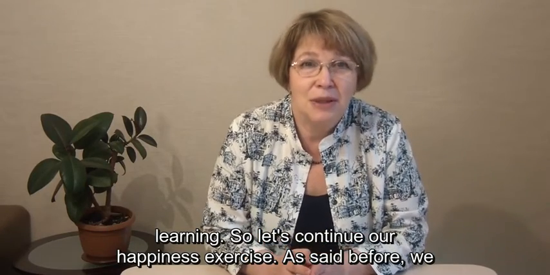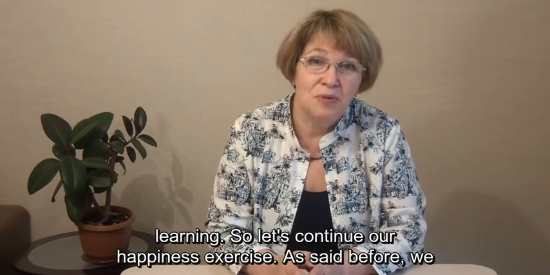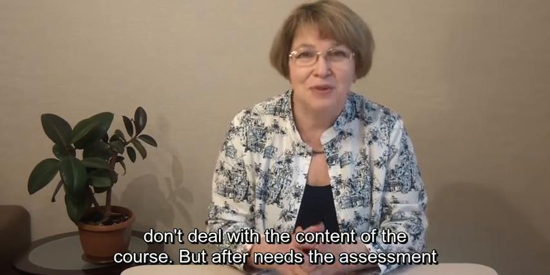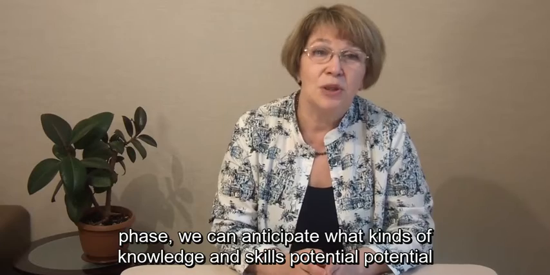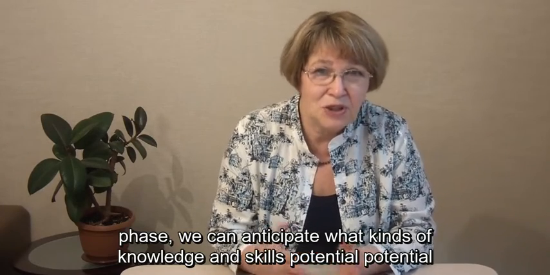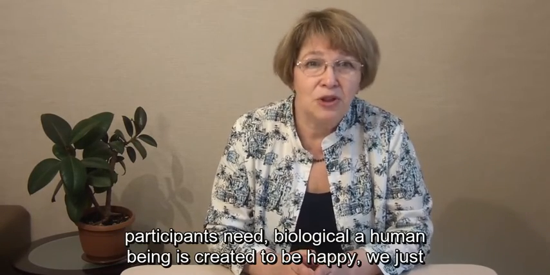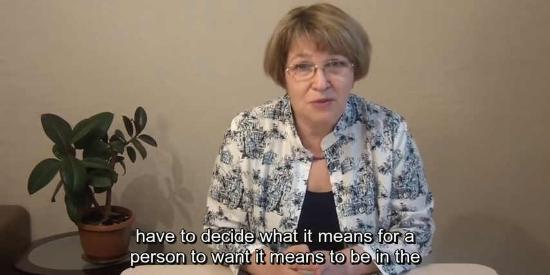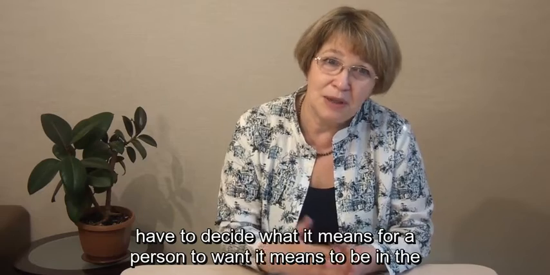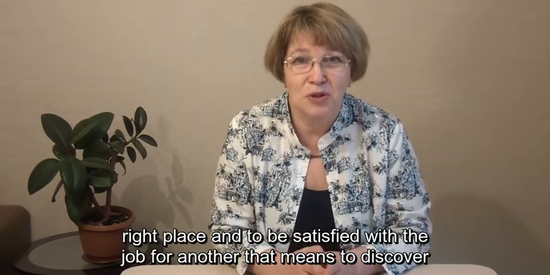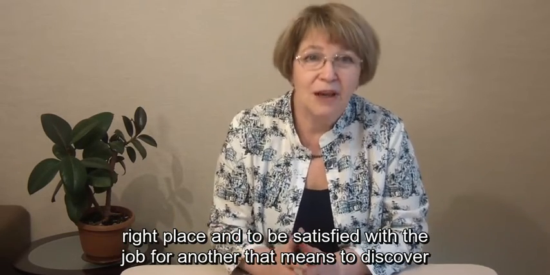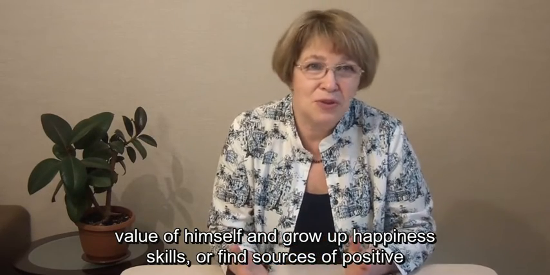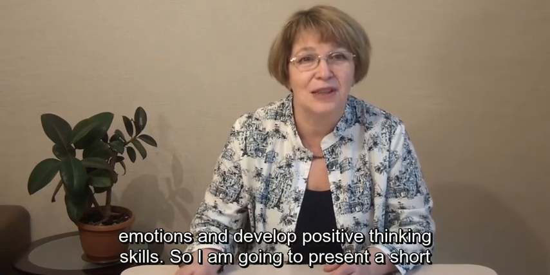So let's continue our happiness exercise. As said before, we don't deal with the content of the course, but after the needs assessment phase, we can anticipate what kind of knowledge and skills potential participants need. Biologically, a human being is created to be happy. We just have to decide what it means for a person. To one, it means to be in the right place and to be satisfied with the job. For another, that means to discover the value of himself and grow happiness skills, or find sources of positive emotions and develop positive thinking skills.